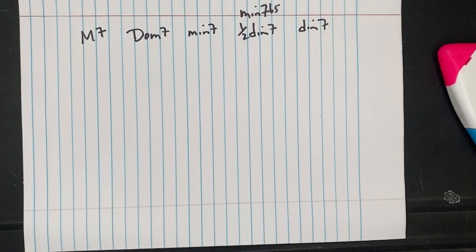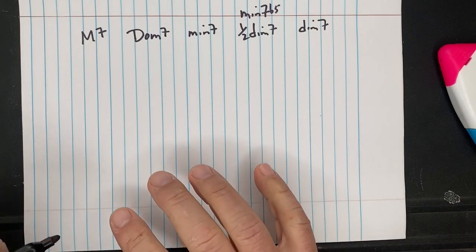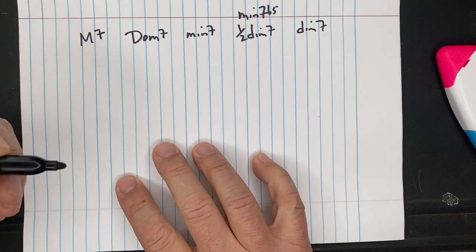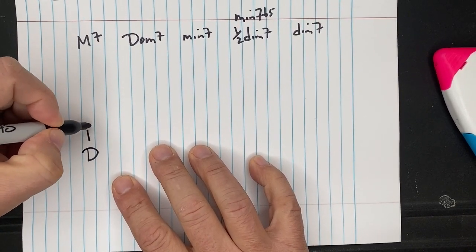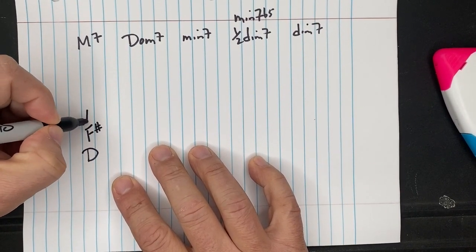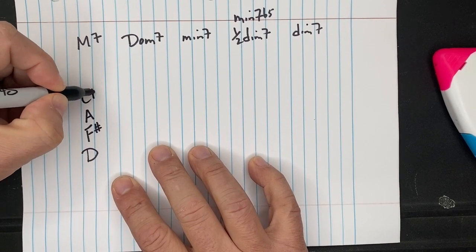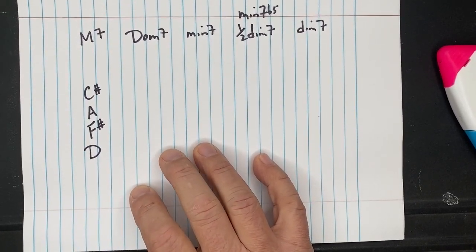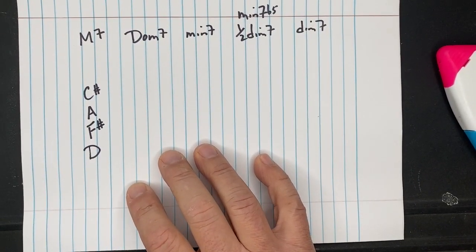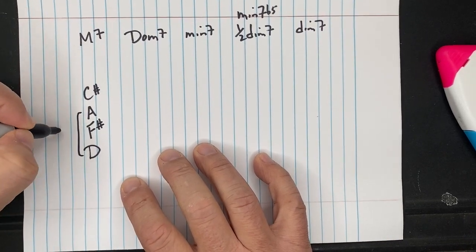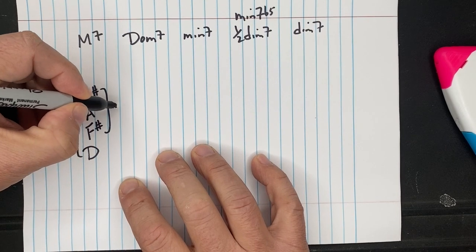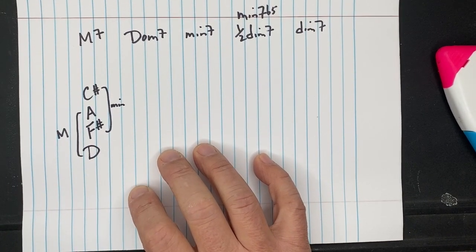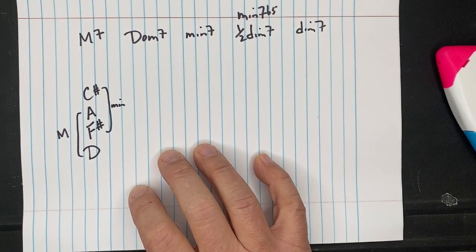And so we can think of these as how we traditionally spell them. This is, and I think I'll do these on D just so you can see. This is a major triad, right? Plus a major 7. Okay, but you can think of this as a major triad and an interlocking minor triad right there, right?